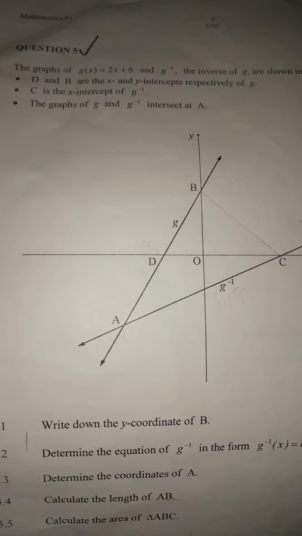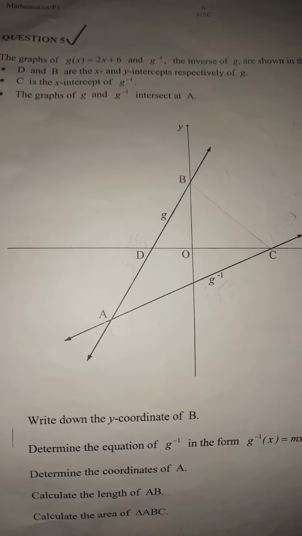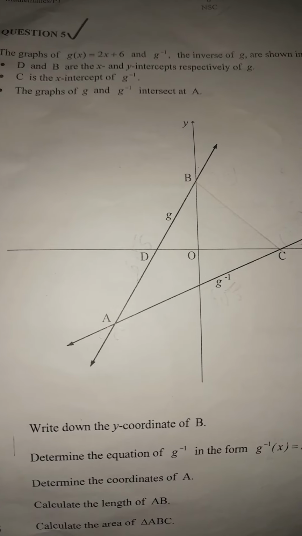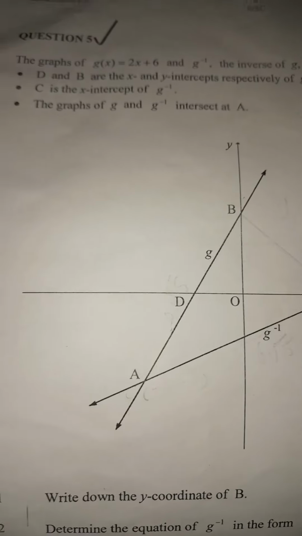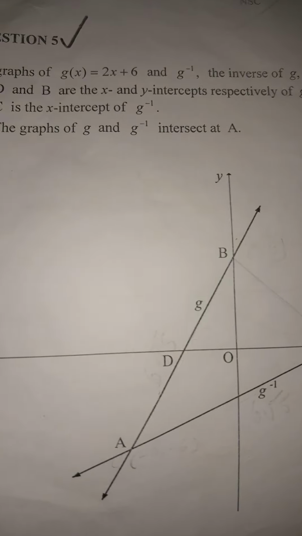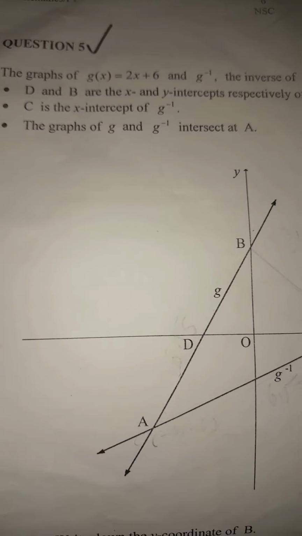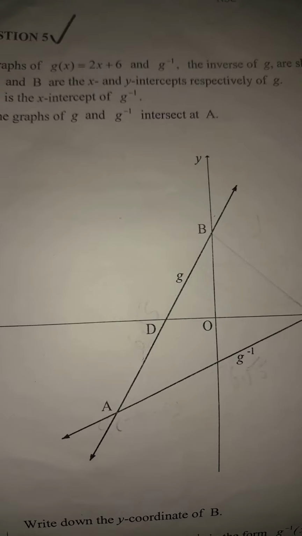In this video, we are going to work with November 2022 grade 12 mathematics paper 1 for CAPS learners who are in South Africa, right? So we are given the graphs of g of x equals 2x plus 6, and the inverse of g shown in the diagram below, where D and B are the x-intercept and y-intercept of g.